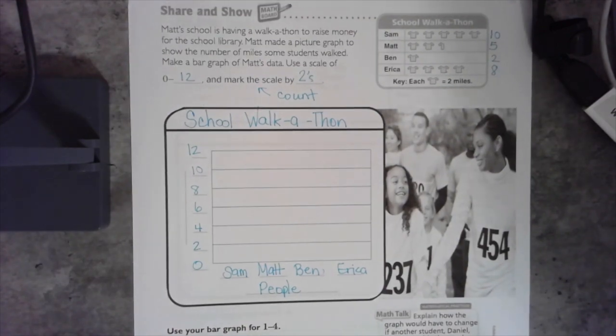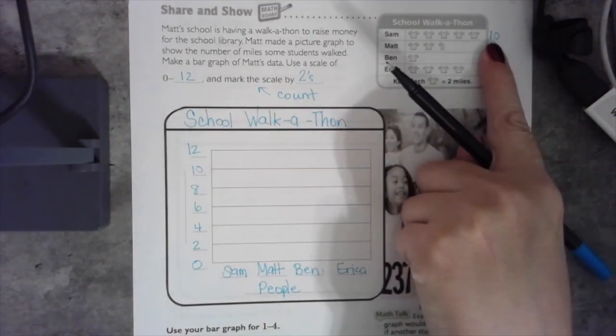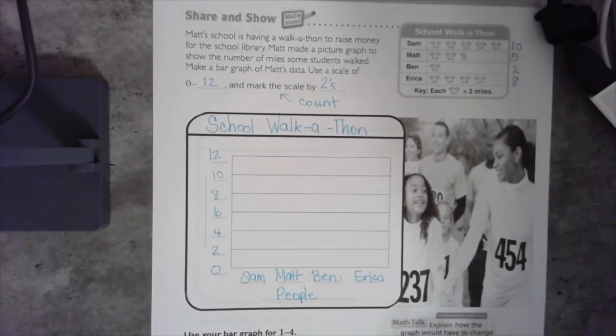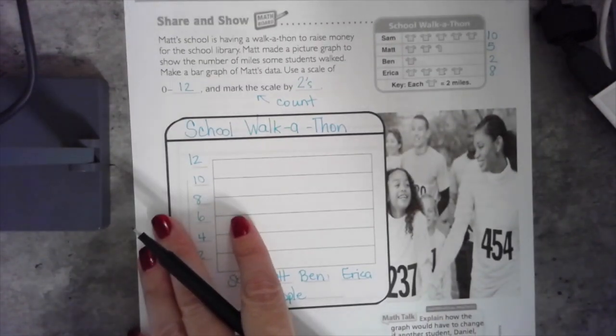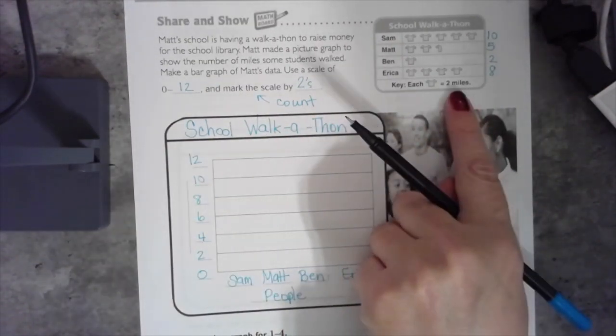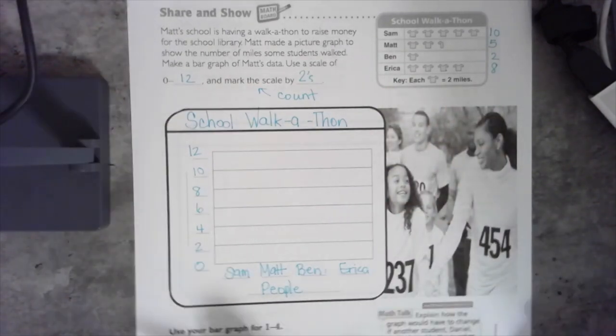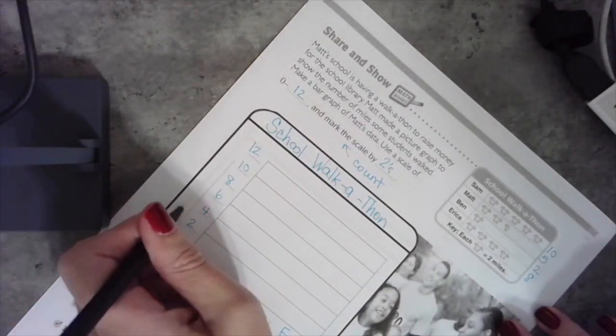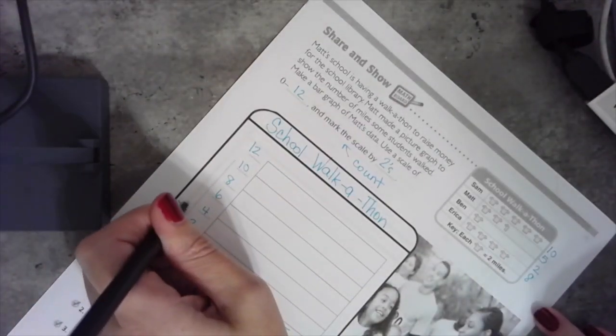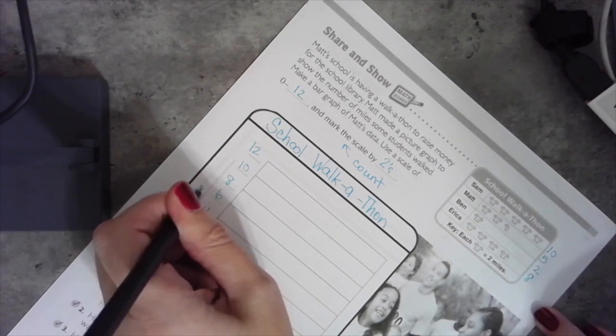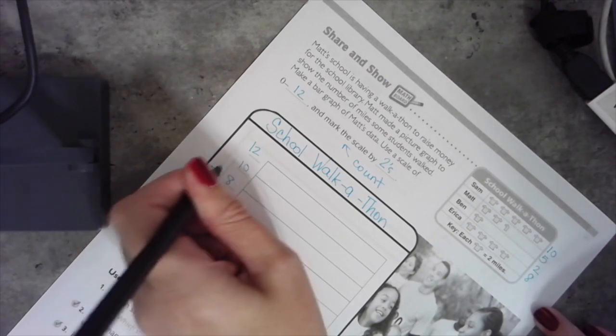All right, now let's fill it in. Sam got 10. Oh, miles. So I need to write miles here. Number, not of votes this time, of miles.